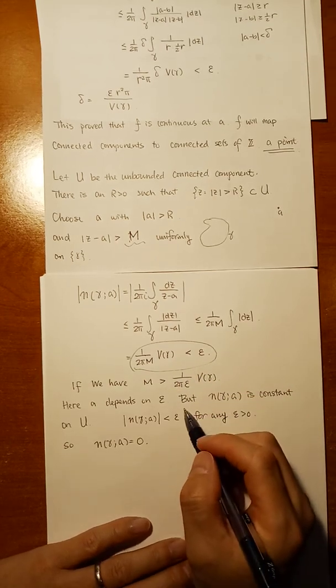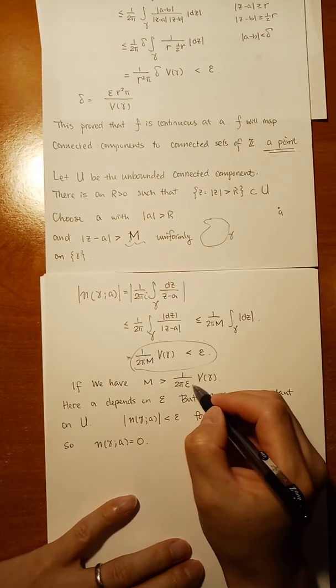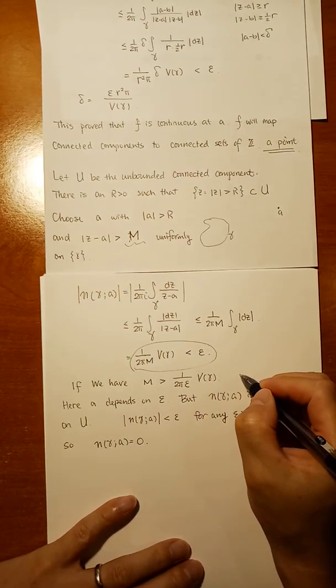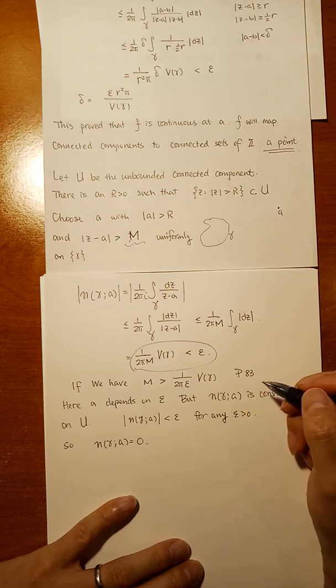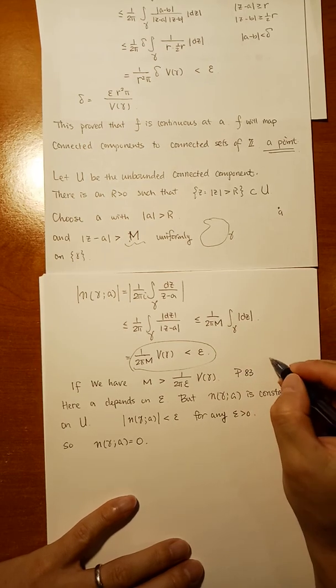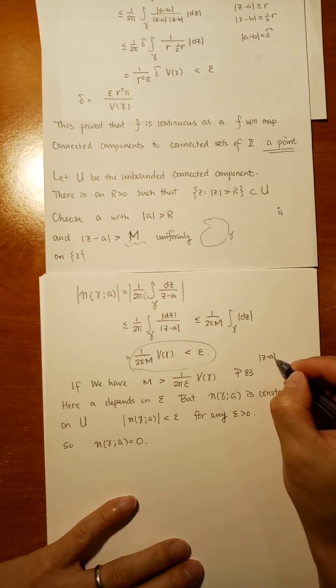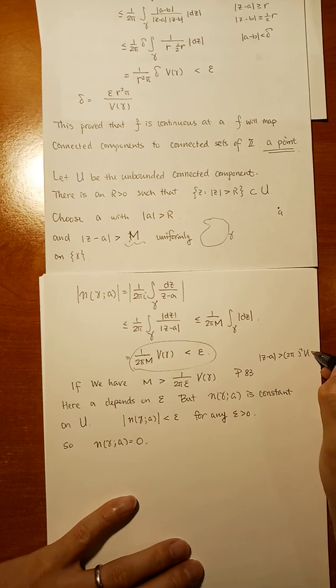So again, in the textbook, there is a minor error here. In the textbook on page 83, line 7, modulus z minus a is greater than 2 pi negative 1 total variation of gamma.